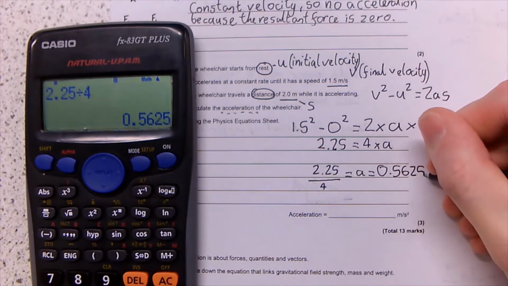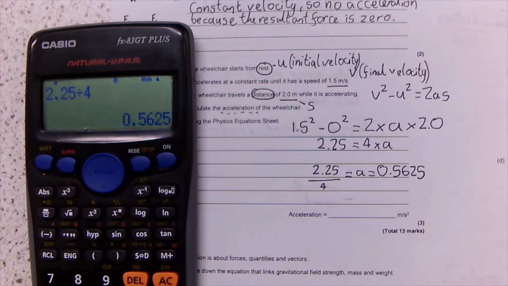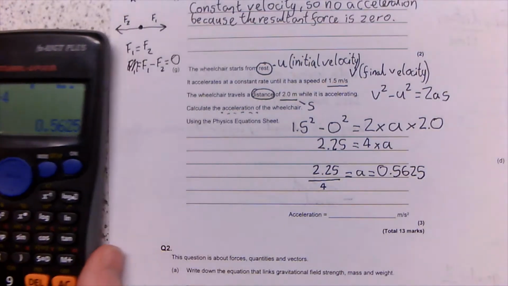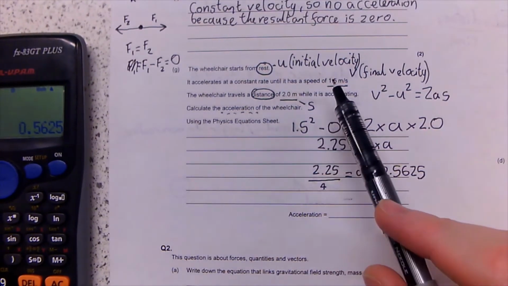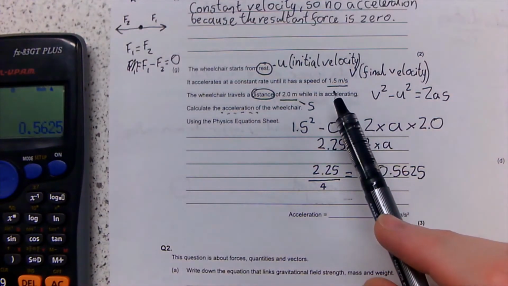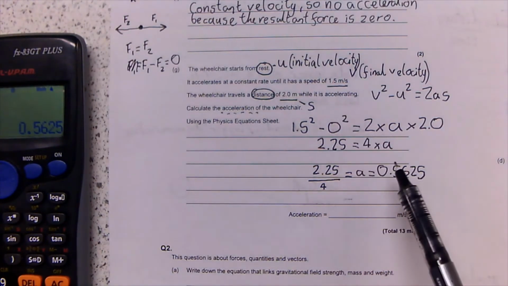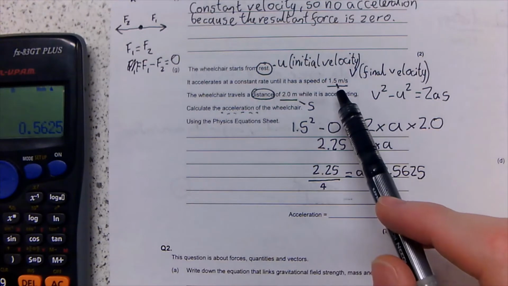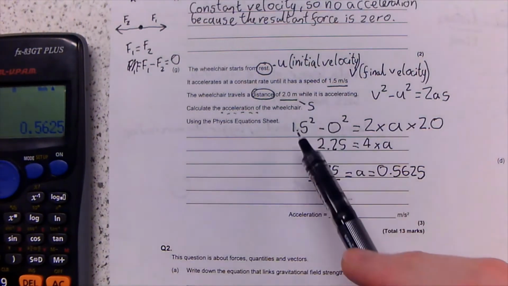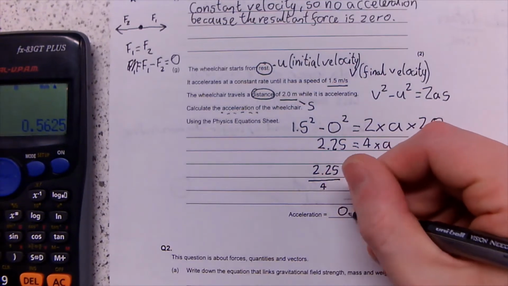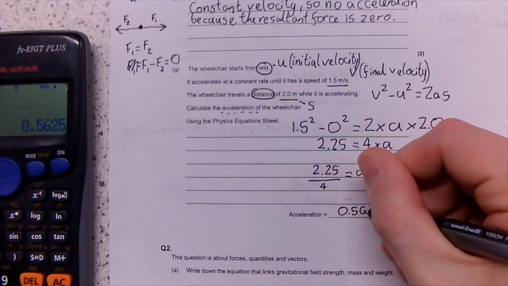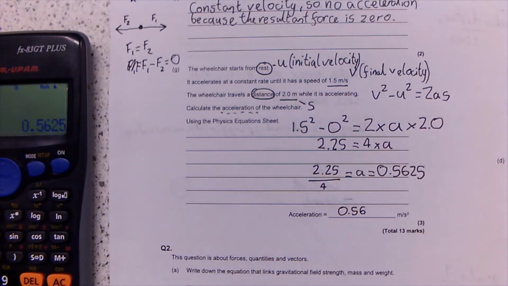0.5625. Now, I would probably round that a little further. It does not ask me anywhere in the question to give my answer to a specific number of significant figures, but unless you are told otherwise, I would round it to the same number of significant figures. You can either write the full answer, or in my case, I'd just prefer to round it to the same number of significant figures I'm given here, which is 2 and 2. So I'm just going to call my answer 0.56 on my final answer line. And that is question 1.